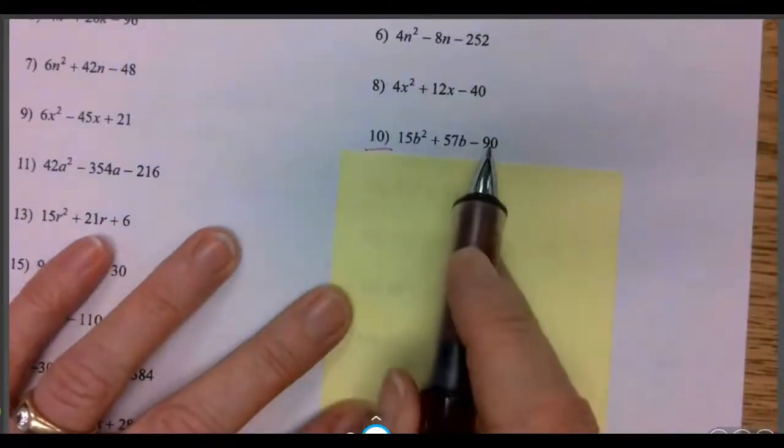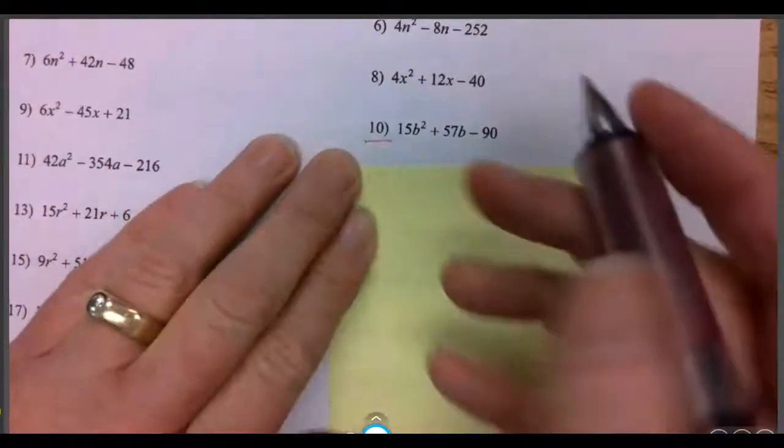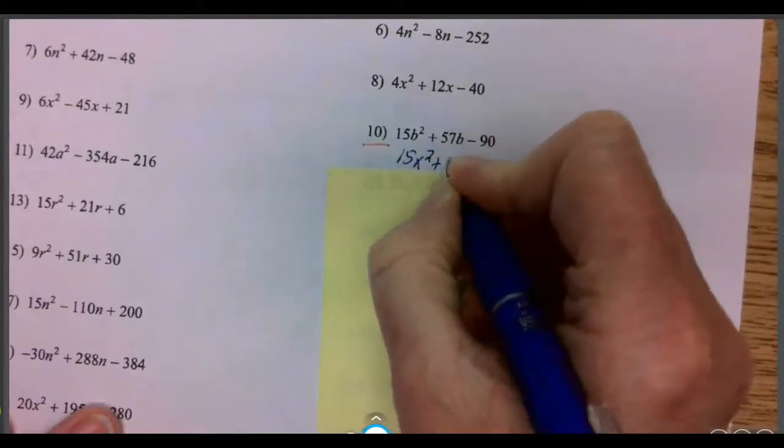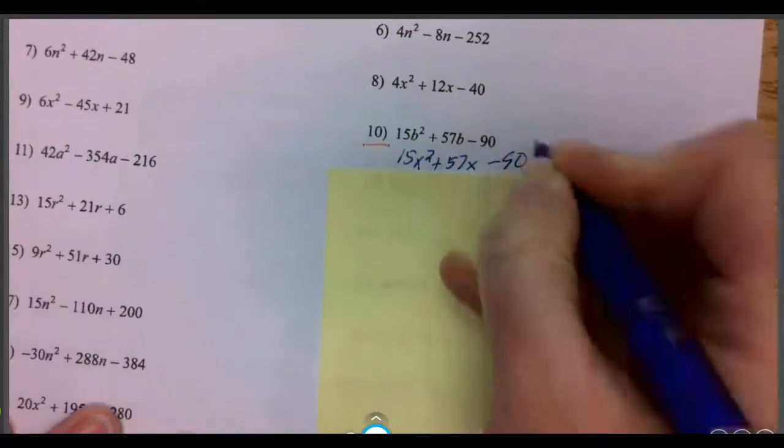Okay, so looking at this problem, the first thing I'm going to do is rewrite it so I don't have a b, because we know my b's will look like 6's. So that's the first thing I'm going to do, rewrite it to be 15x squared plus 57x minus 90.